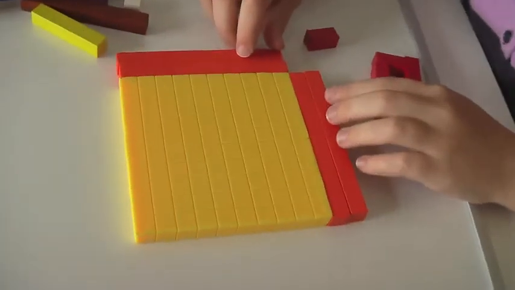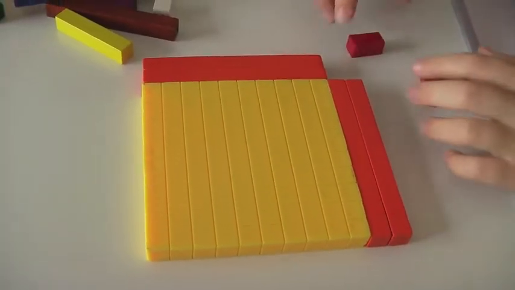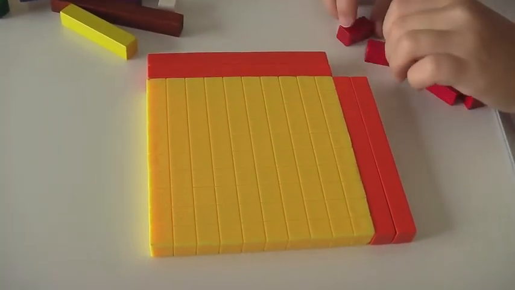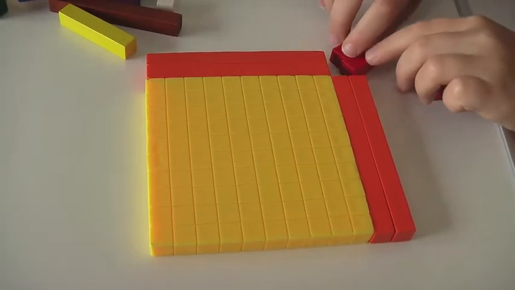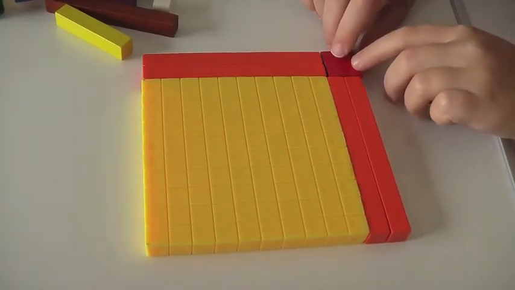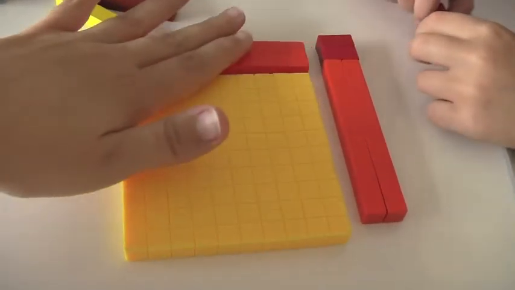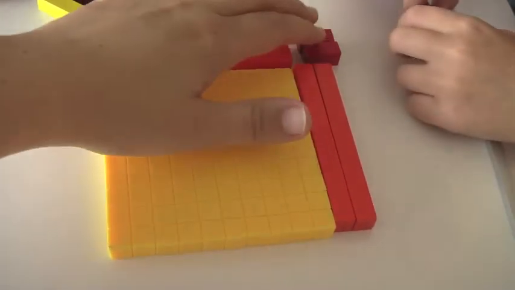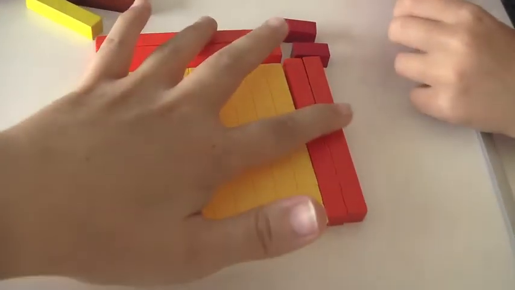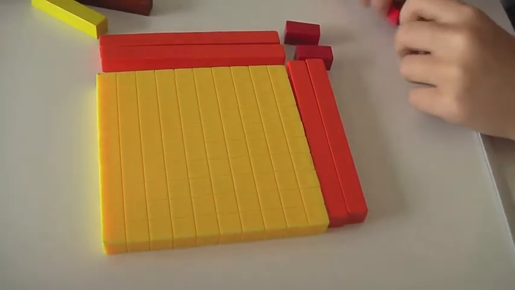So there's 12 on each side. Now she's got to fill in the little gap there with 2 twos. With a tooth. Yep. With 2 teeth. So there's 100, 20 and 20 is 40, 2 and 2 is 4. 144. Okay, write it down, sugar.